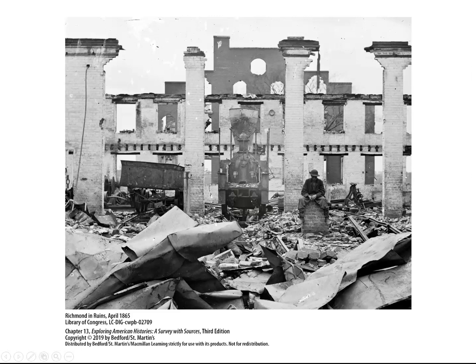So as we move into chapter 14, we're going to talk about the South's future. We're going to talk about emancipation. We'll go back a little bit, and we're going to talk about what emancipation looked like. We're going to talk about Reconstruction and presidential Reconstruction, and then moving to Congressional Reconstruction.